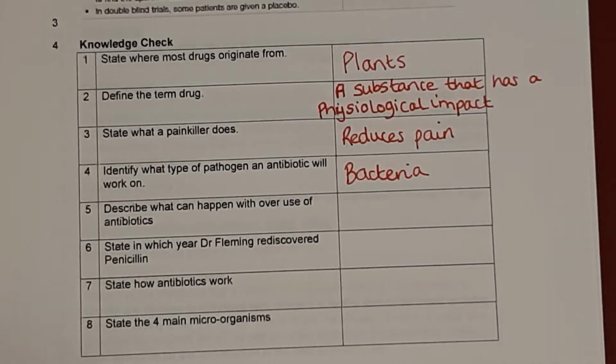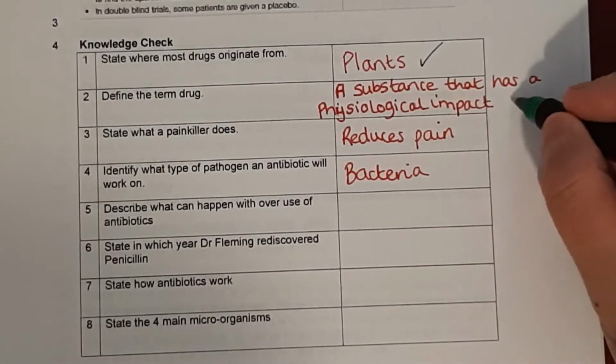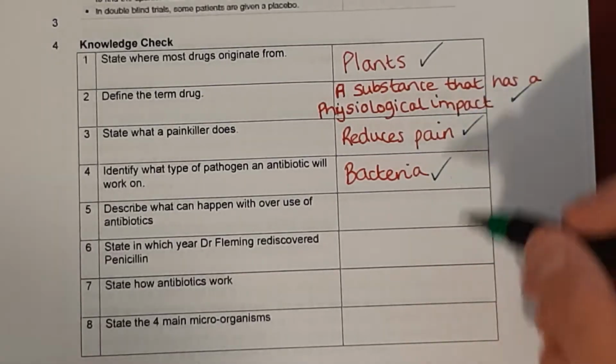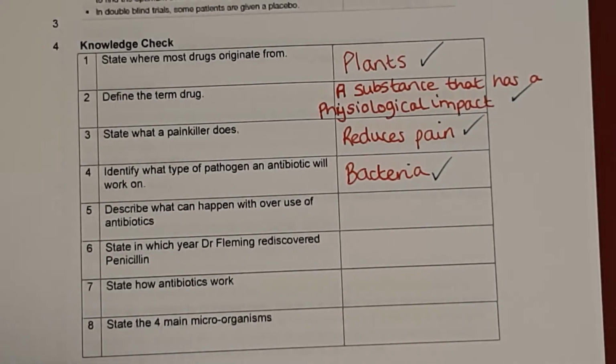Only bacteria. Do make sure you're marking these in a pen of a different colour as usual, and that if you haven't written an answer, you write a cross first and then correct the answer, or you add in extra detail if you haven't quite got all of the information.